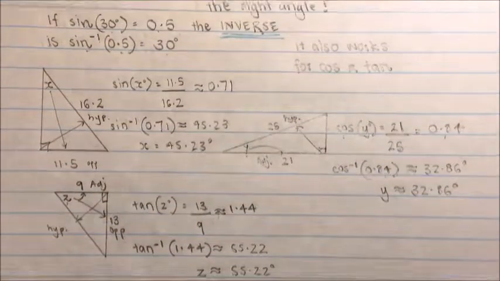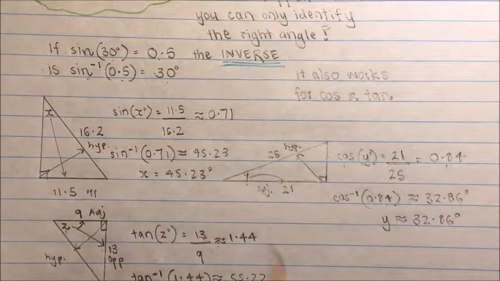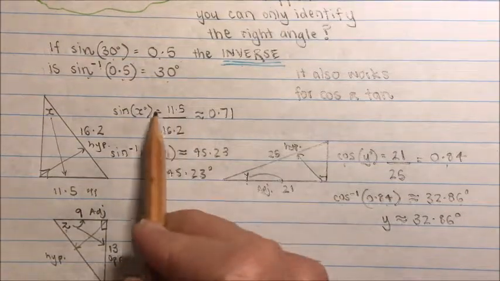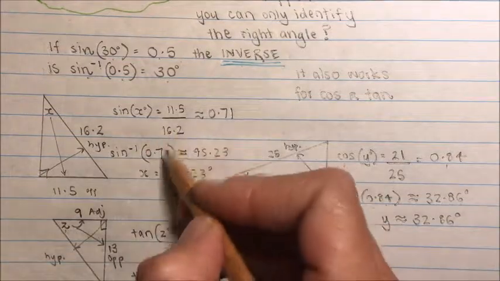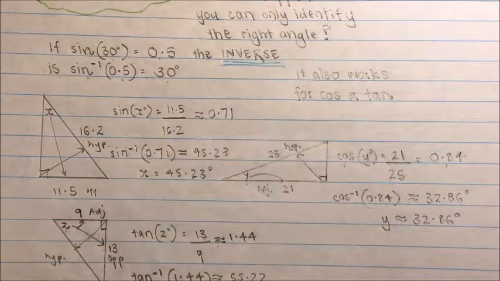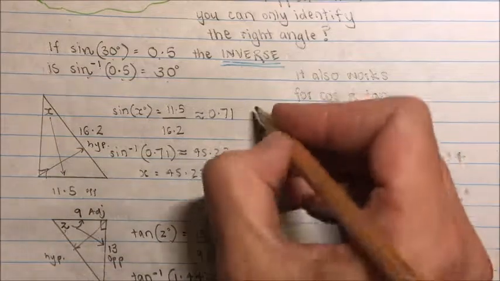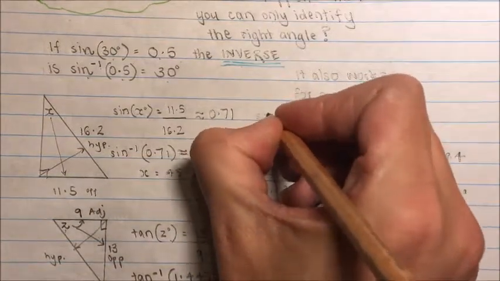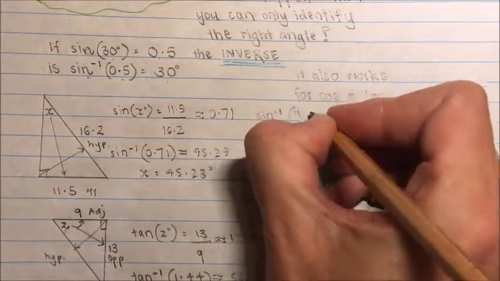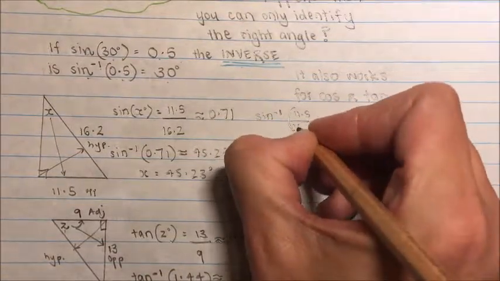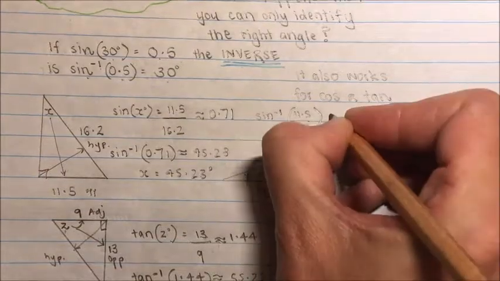Excellent. I just really quickly want to point out here that, very much like when we did negative indices, another way to work this out from here is that I don't need to work that out right from up here. I can simply substitute that into there. I'll just give you a little example. I can type in shift sine, and then in my brackets, pop in 11.5 over 16.2 straight away.